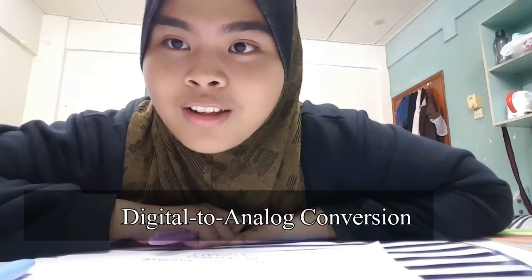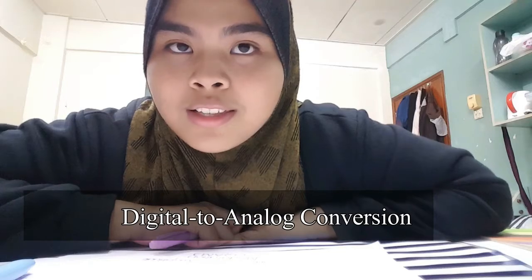Hi guys, today we will talk about chapter 5, which is about digital to analog conversion. Basically, digital to analog conversion is the process of changing one of the characteristics of an analog signal based on the information in the digital data. So in digital to analog conversion, we must have three mechanisms to complete it.